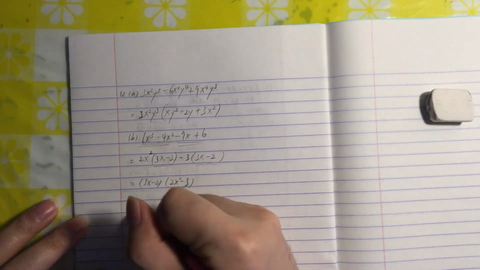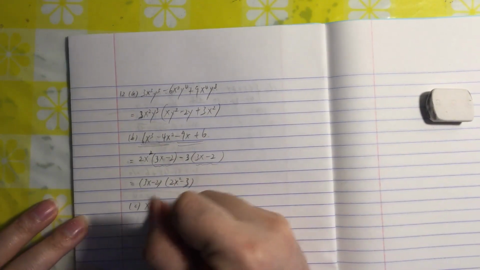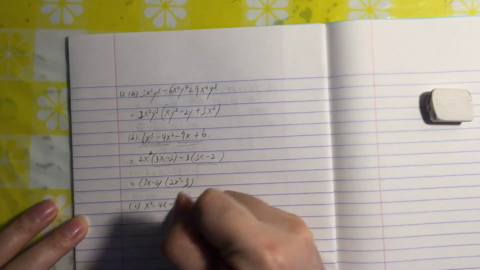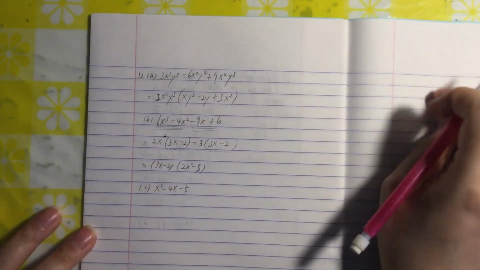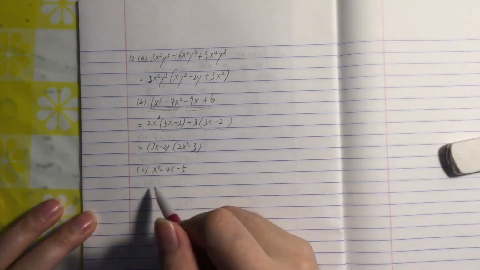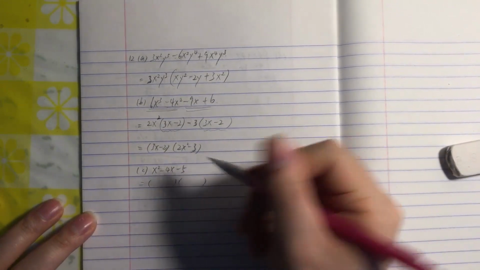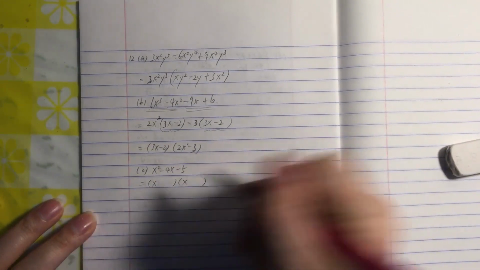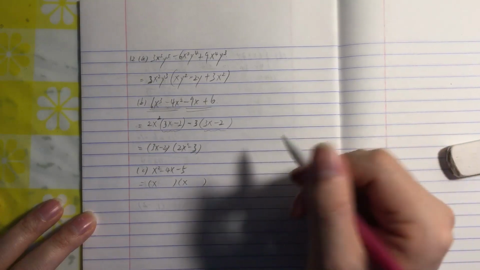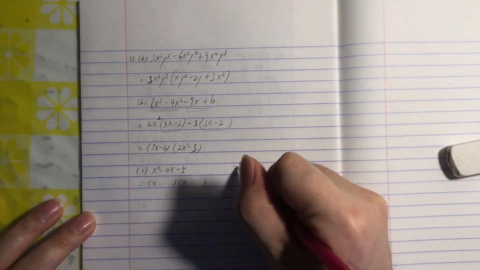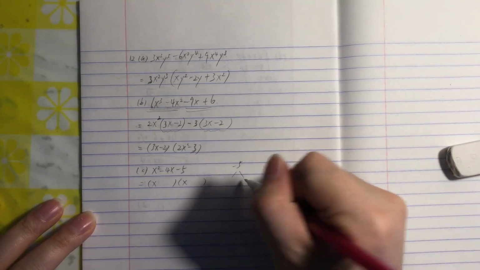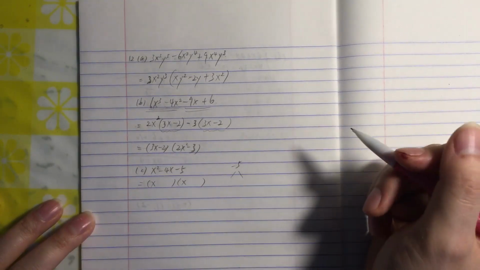Part C: x squared minus 4x minus 5. That's a trinomial. When we have a trinomial with no leading coefficient, we can draw 2 parentheses. Put x in the parentheses. Then try to find 2 numbers. When we multiply, we get negative 5. When we add, we get negative 4.